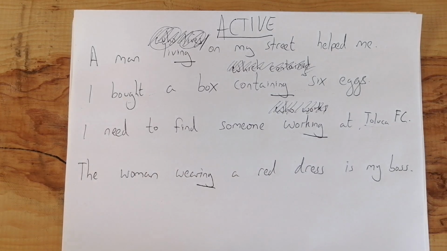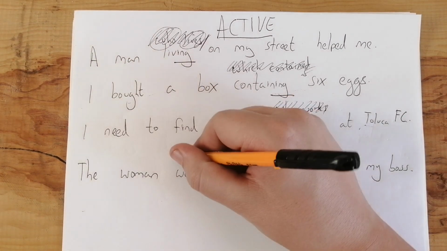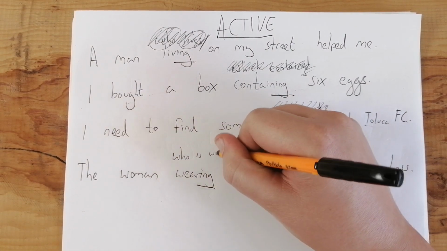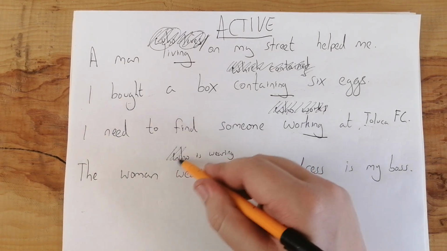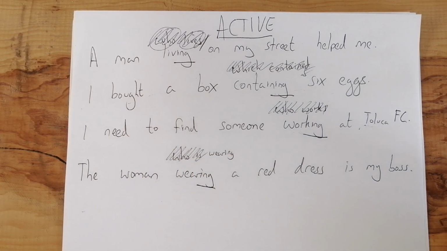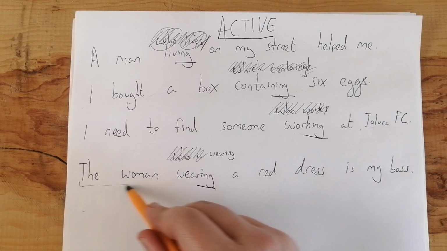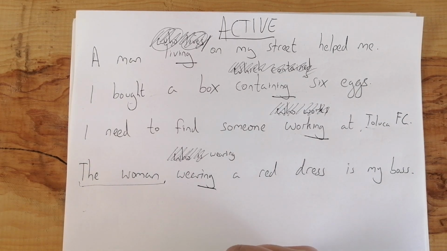Okay. And finally, the woman wearing a red dress is my boss. La mujer vistiendo un vestido rojo. So, the woman wearing a red dress. You could also say, who is wearing. The woman who is wearing, or the woman wearing. So, if you notice, we've actually got rid of 2 words there. So that's a reduced clause. And I'm sure if you could do that, that will be beneficial for your writing skills. And notice here, the woman is not passive. The woman is active. Okay. So active, ing. If it's passive, use the past participle. Okay. Good. Hope this helps, guys.